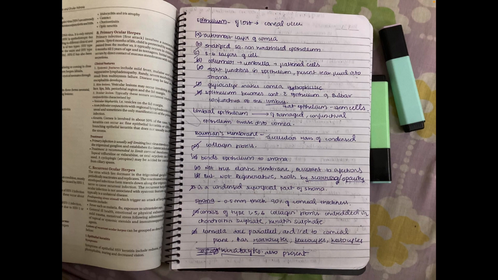So the stroma, see, the whole cornea is 0.5 mm thick, right? Out of this, 90% of the corneal thickness is because of the stroma. That's how it is important. See, it consists of collagen fibers. We all know it. What type of collagen fibers? Type 1, 5 and 6, which are embedded in the chondroitin sulfate and the keratan sulfate.